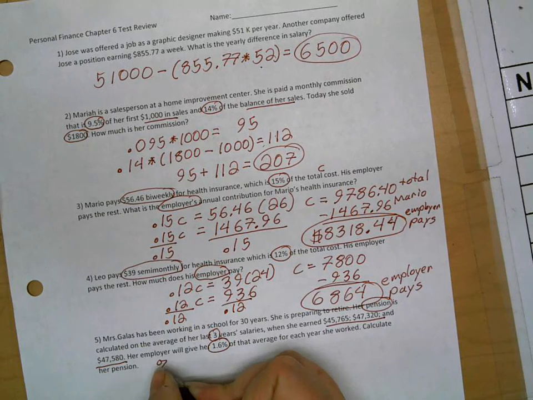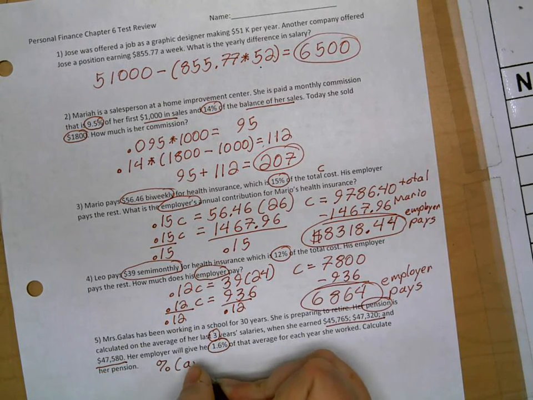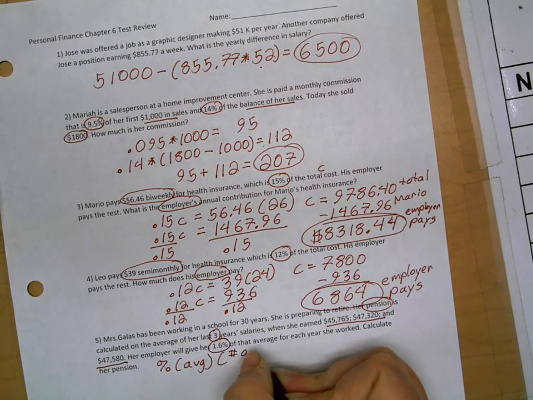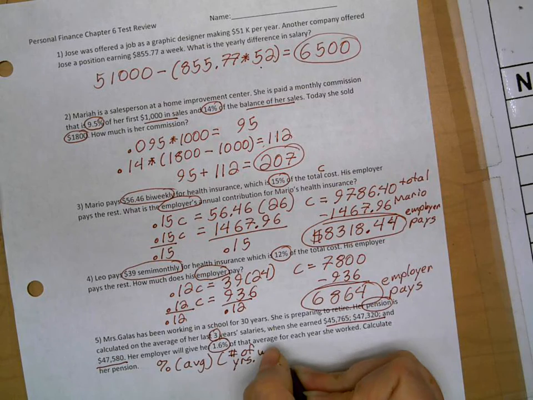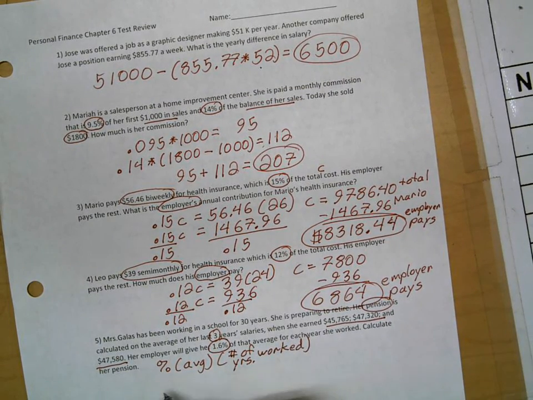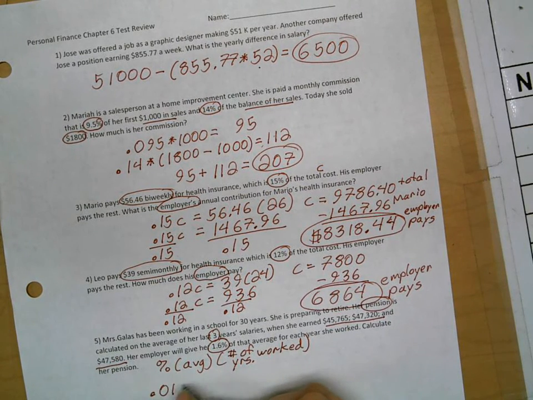So remember, it's going to be the percent times the average times the number of years worked. So we're going to go ahead and substitute that in. So it's going to be 0.016 times, we're going to add all those salaries together.